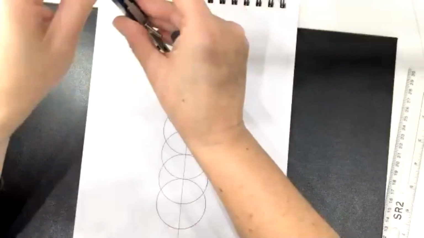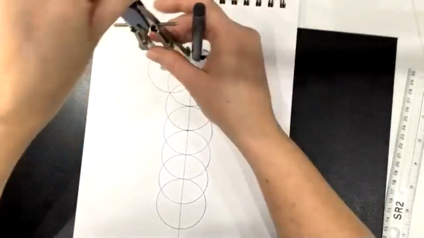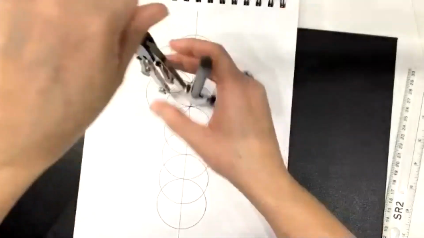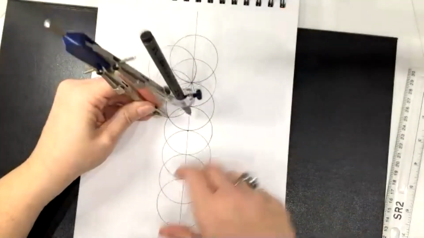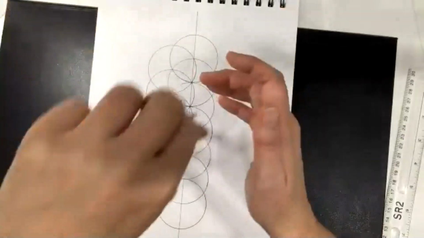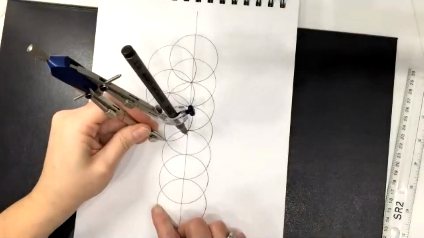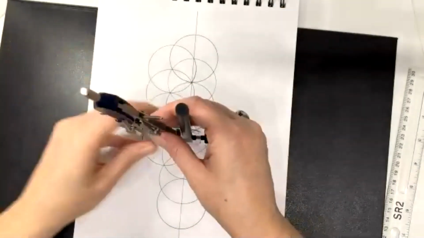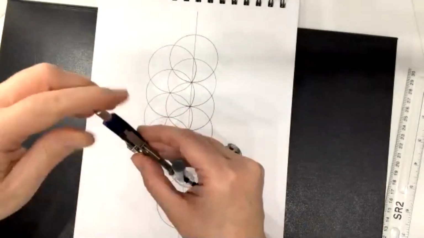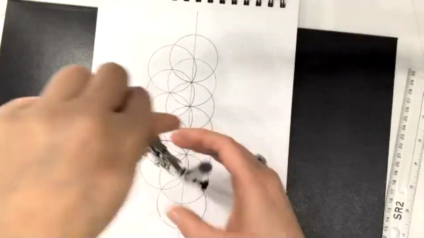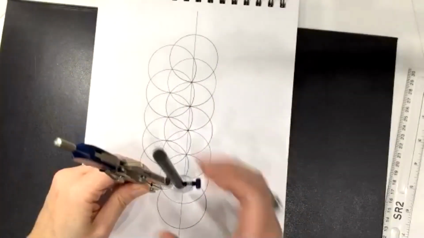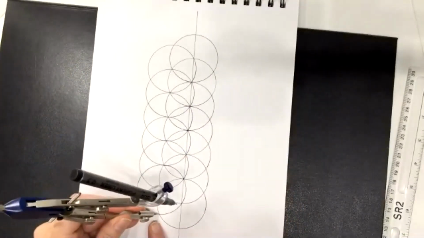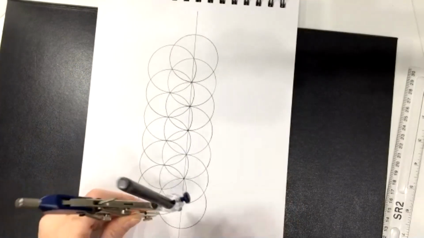So add your 6, and then 1 extra at the bottom and 1 extra at the top.